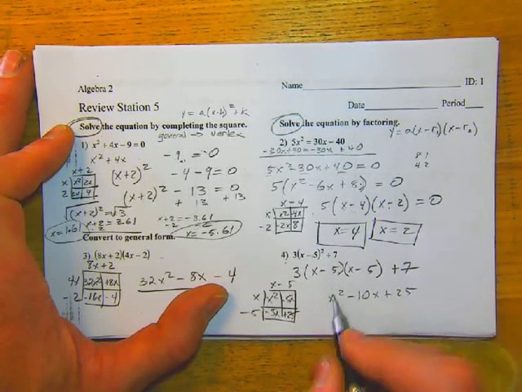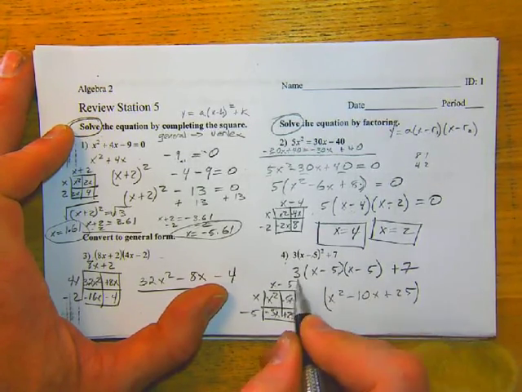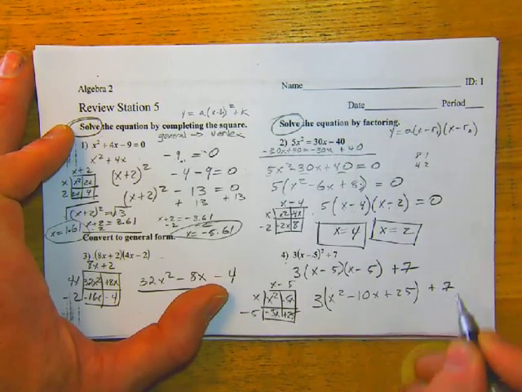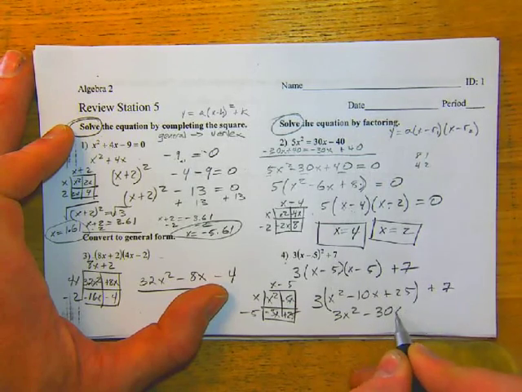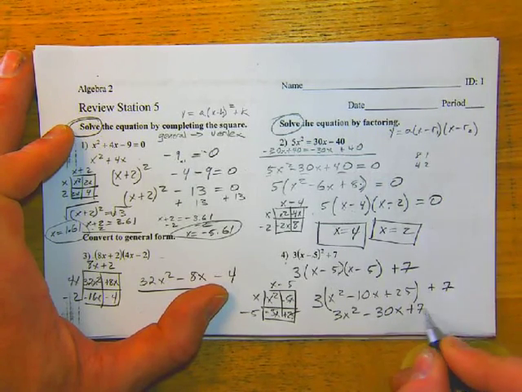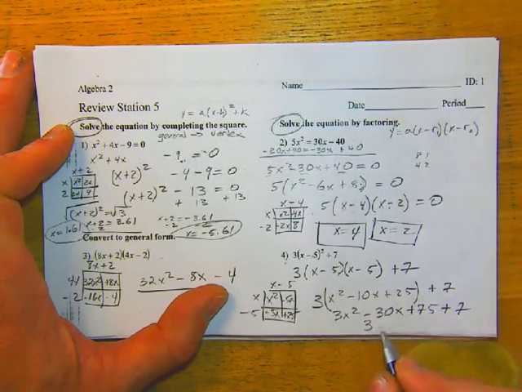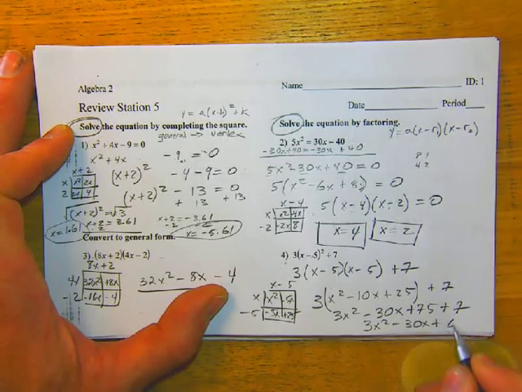But remember, I need to multiply this whole thing by the 3. The 3 still has to multiply. And of course, I'll add the 7 at the end. I get 3x squared minus 30x plus 75 plus 7. My final answer is 3x squared minus 30x plus 82.